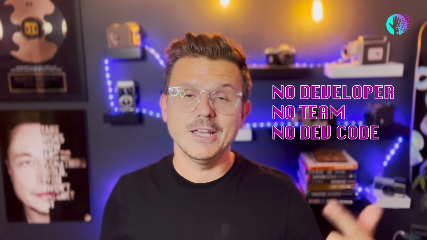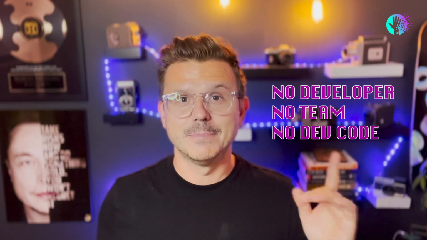Is it possible to make a collection of 5,000 or 10,000 generative NFTs without using one line of code? I know it sounds impossible, but I have a solution for you today, and I'm gonna show you exactly how you can do this yourself without the need of a developer, without the need of a team, without the need of anything besides your browser and one piece of software. It is absolutely revolutionary. I can't wait to share this with you.